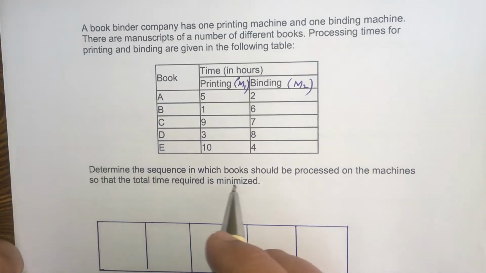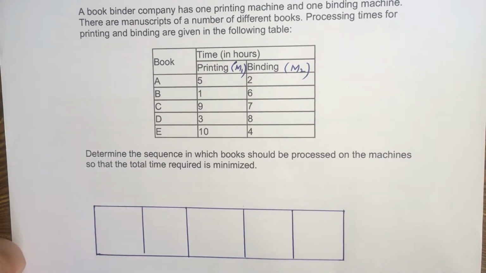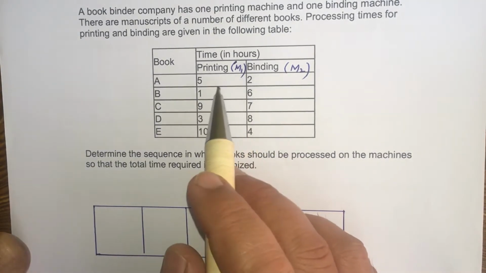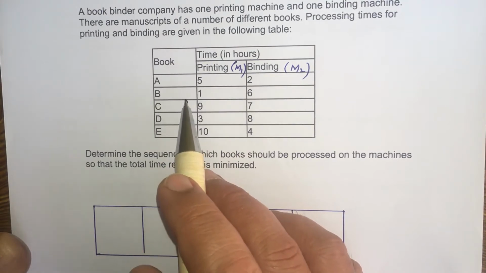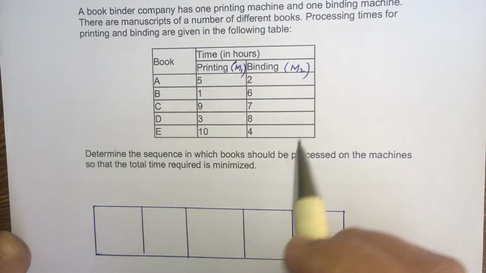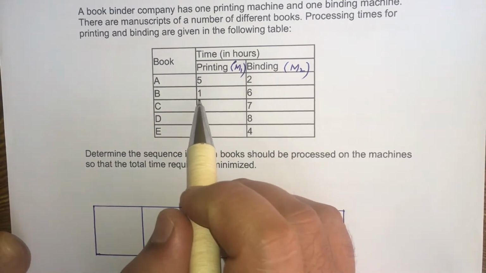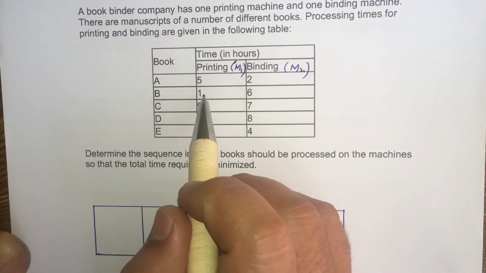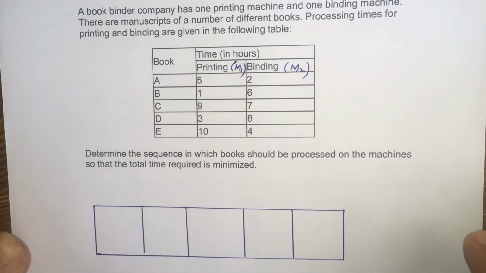Now determine the sequence in which books should be processed on the machines so that the total time required is minimized. So what is the rule, Johnson's rule? You always look at the job that takes the least amount of time to complete. Amongst A, B, C, D, and E, which job takes the least amount of time, and in which machine? Yes, B takes the least amount of time, 1 hour. In which machine? M1. So that has to be placed first.